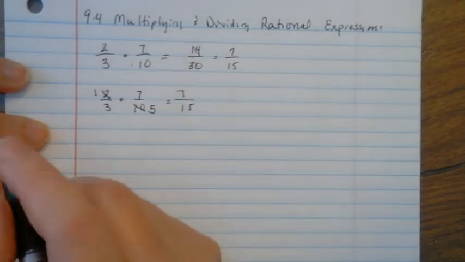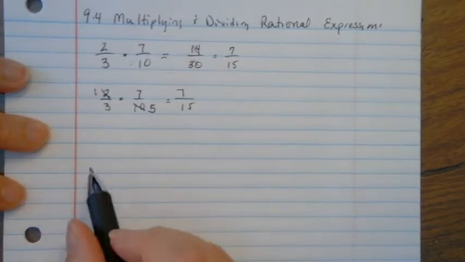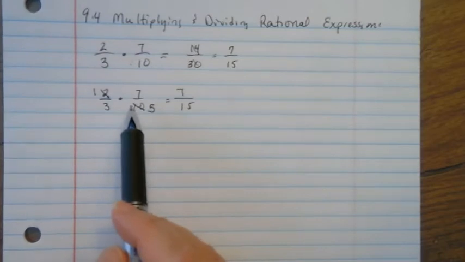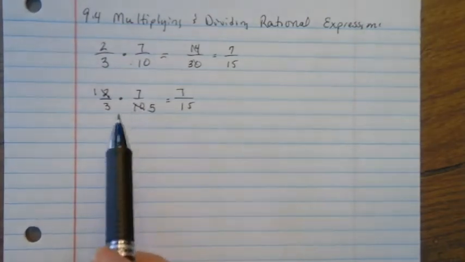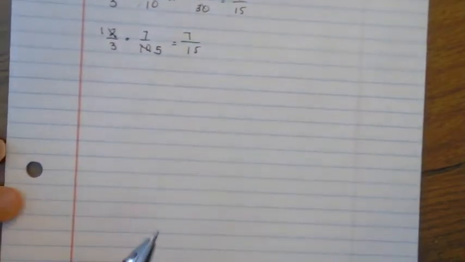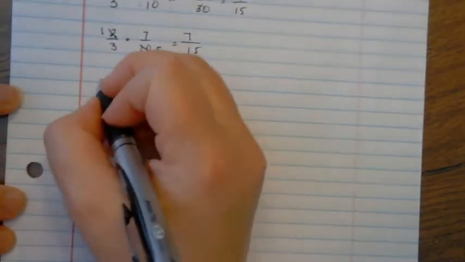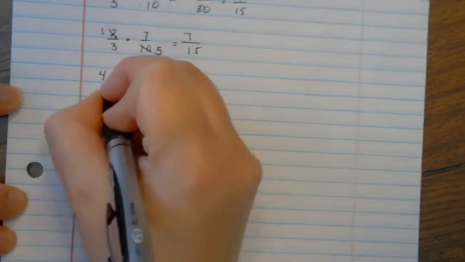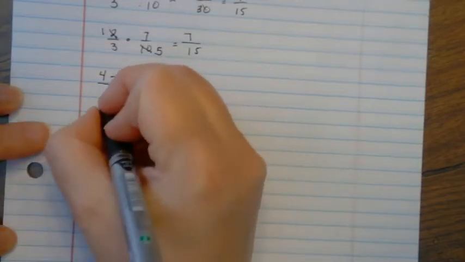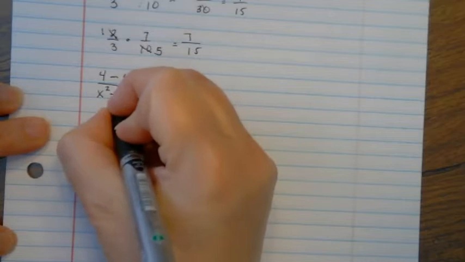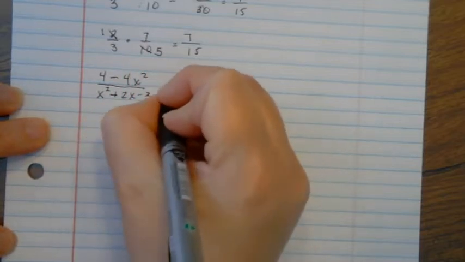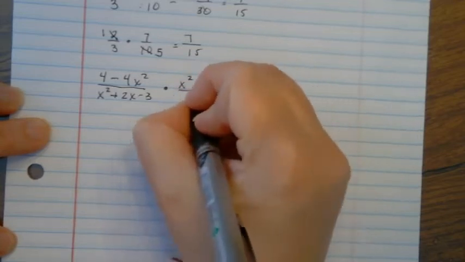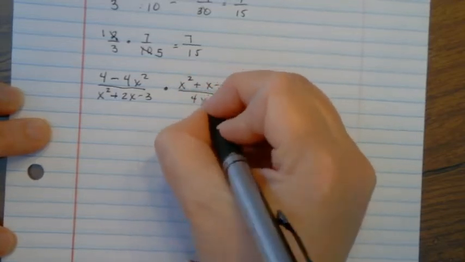You get the same answer, and on this problem it's really not that big of a deal to do it this way, but later when we're talking about things that we factored, we're going to want to reduce before we multiply. I'll show you on this first example. 4 minus 4x squared over x squared plus 2x minus 3 times x squared plus x minus 6 over 4x.